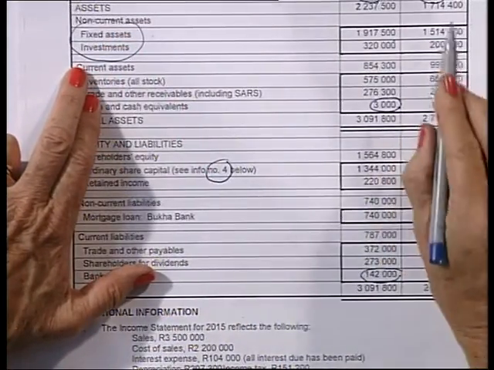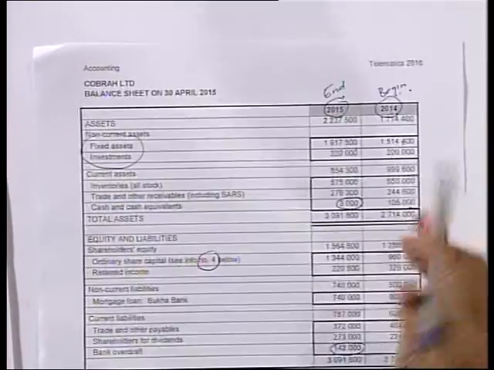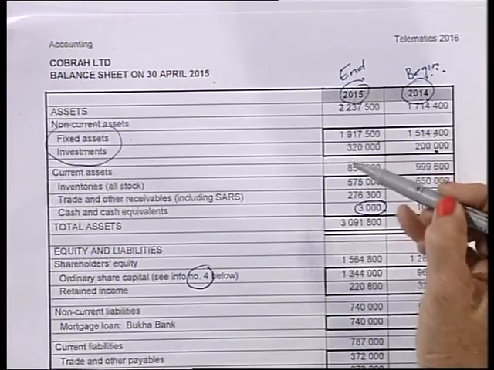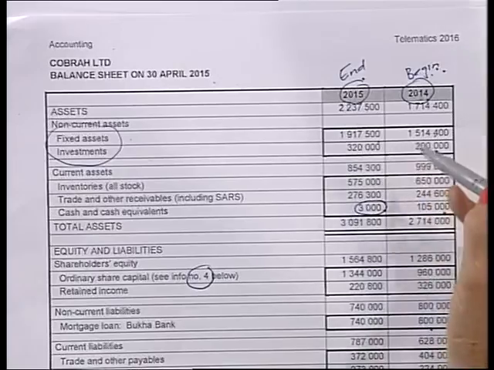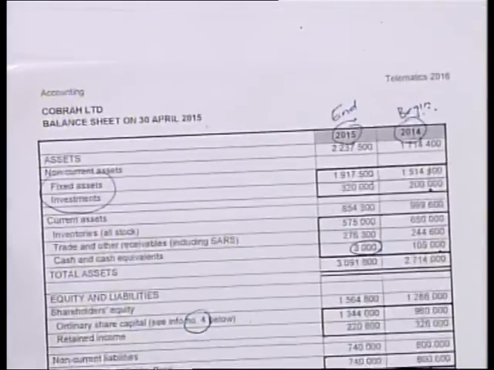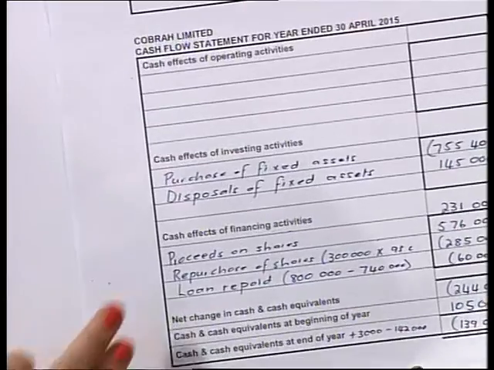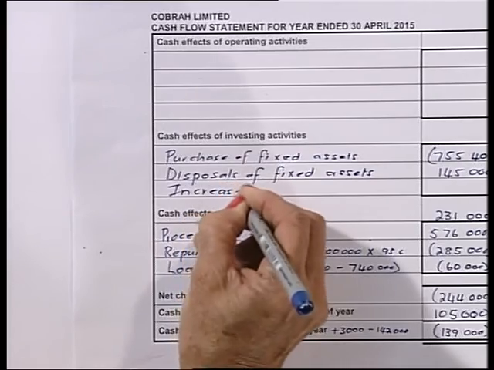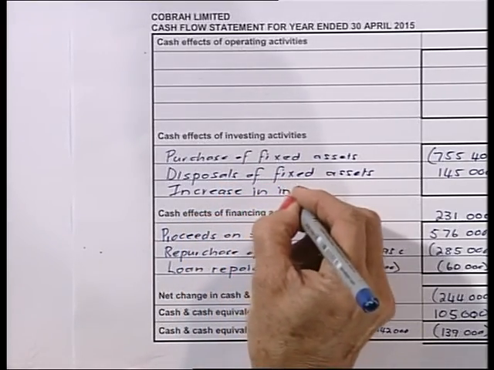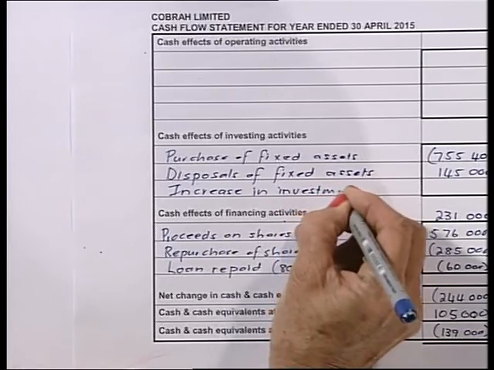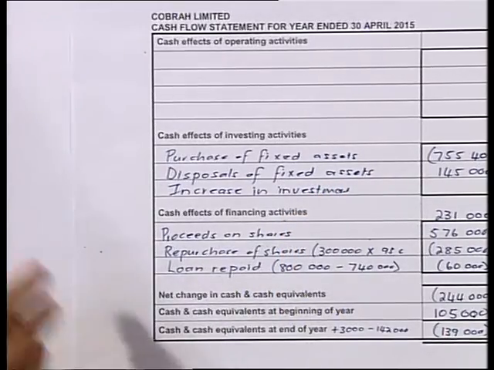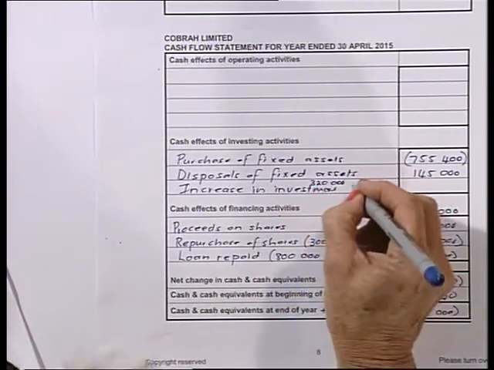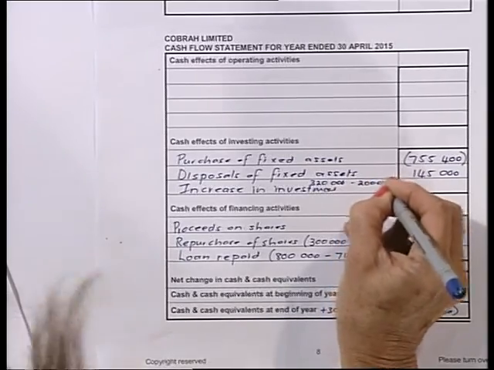Now they tell you, at the beginning of the year, remember, beginning of the year, our investment was 200,000, but now it's 320,000. So our investment has increased. So you write investment increase in investment, or in fixed deposit, doesn't matter. Investment, it is now 320,000. It was 200,000. So what happened with our cash?